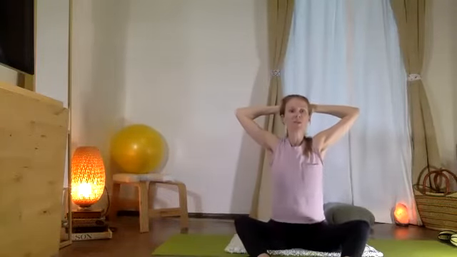Let's do this one more time. Good. And now from here, just exhale, extend the arms, pull the elbows back towards your sides, reach the arms. 5. Exhale, reach the arms. 4. Reach the arms. 3, and 2, and 1. Good. Let's close the arms, close the legs.